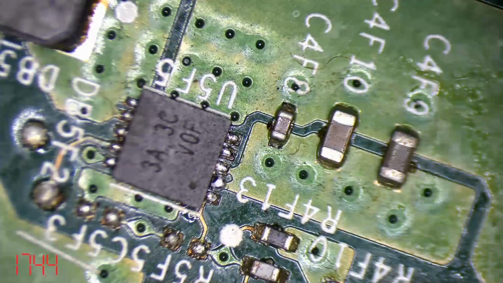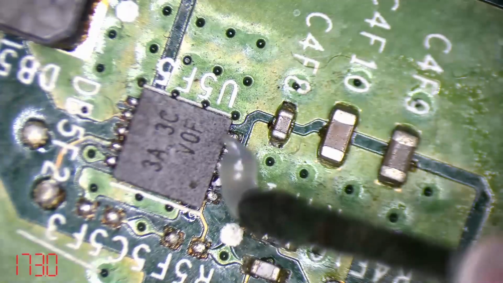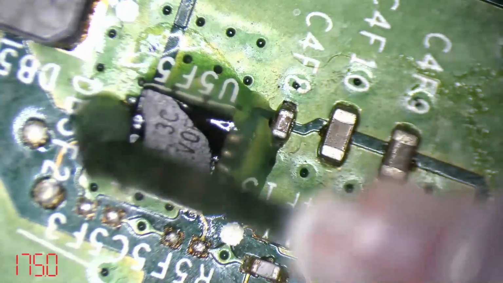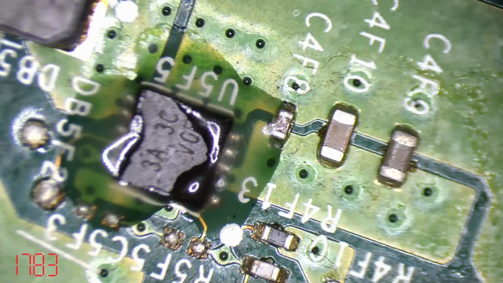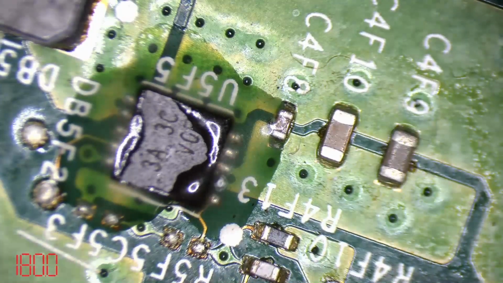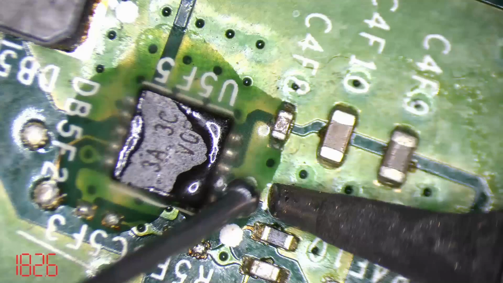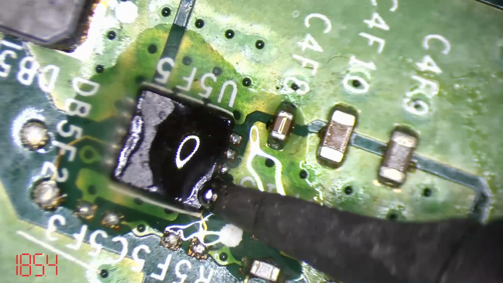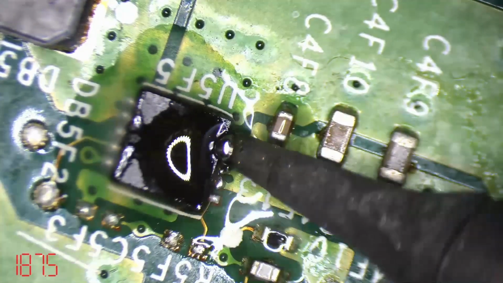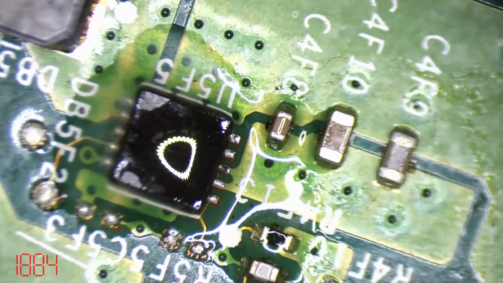Fire the iron up. Not too bothered about it looking pretty. Put them in.